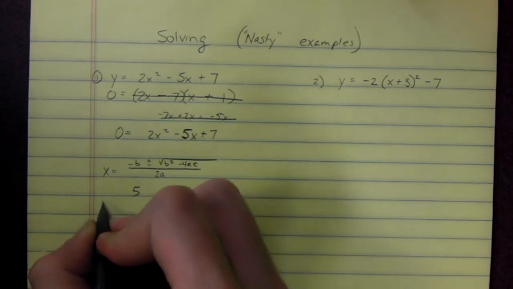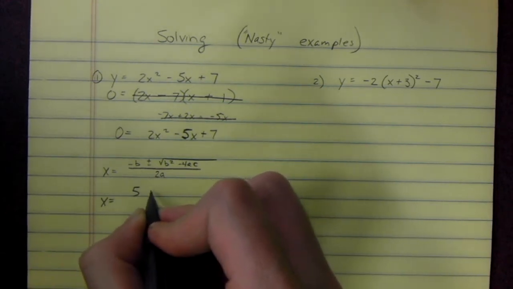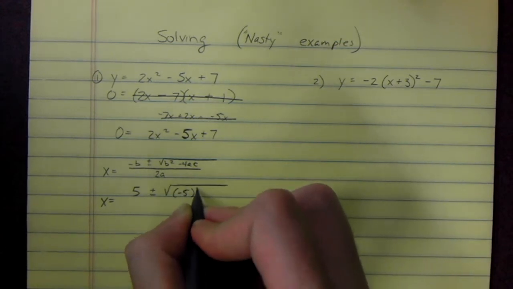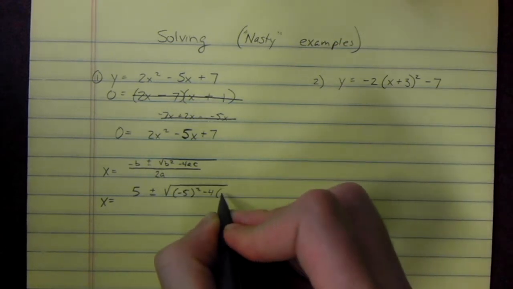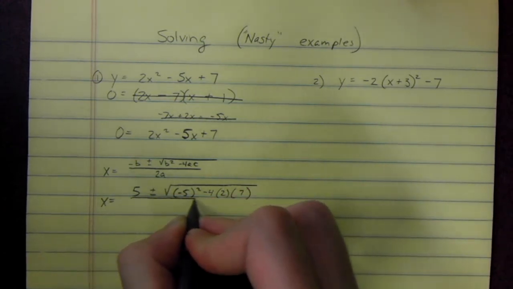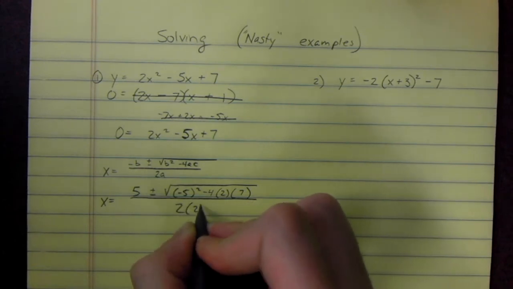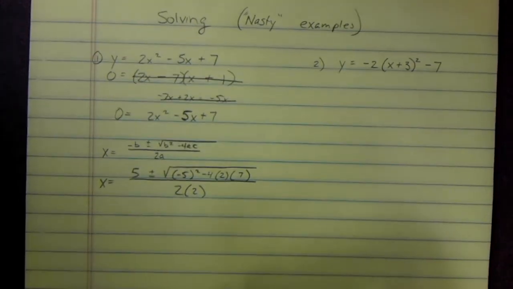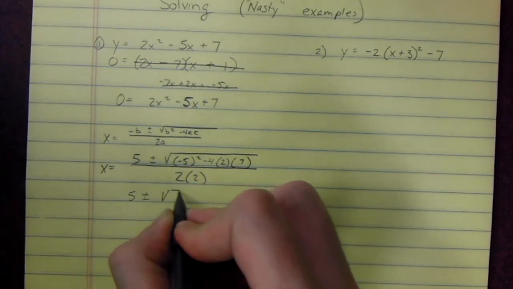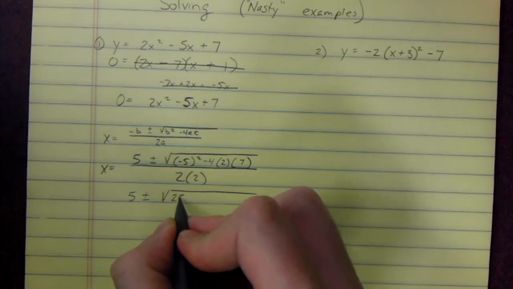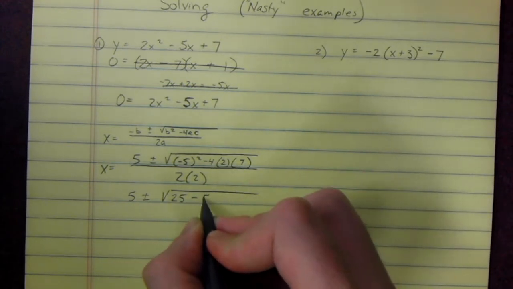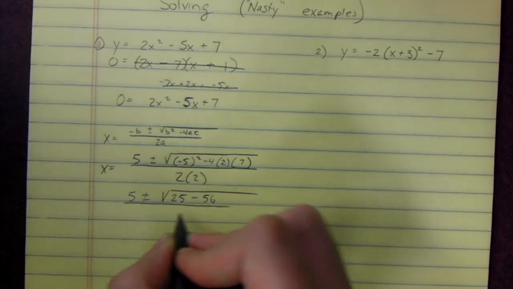So we plug it in and get x equals minus b plus or minus the square root of b squared minus 4 times a times c, all over 2 times a. And we can start working that out and see what happens. 5 plus or minus the square root of 25 minus 4 times 2 is 8 times 7 is 56, all over 4.